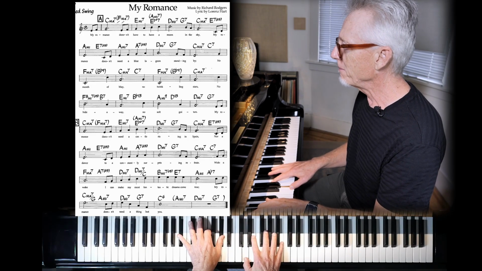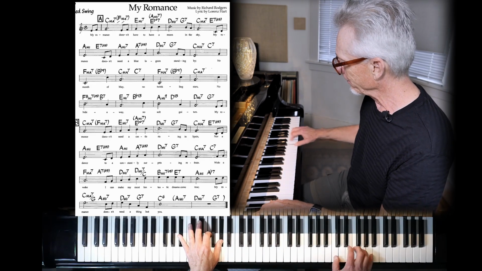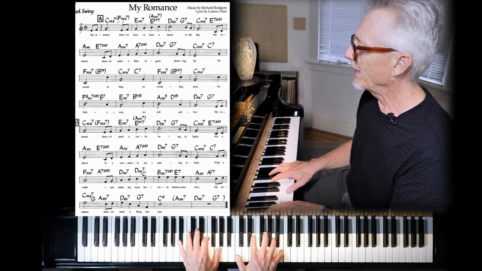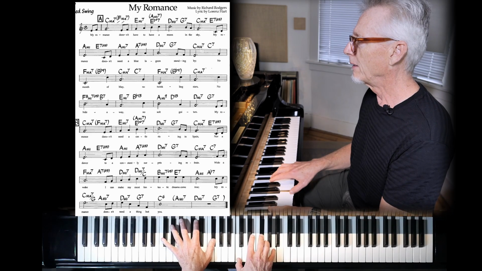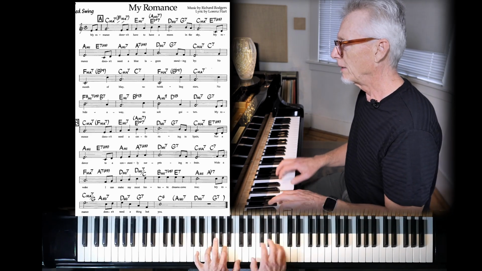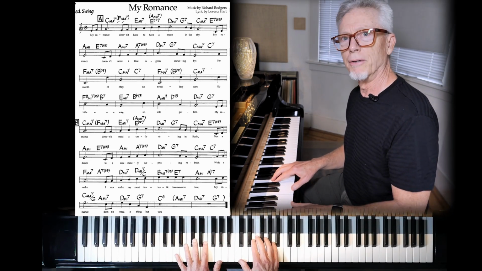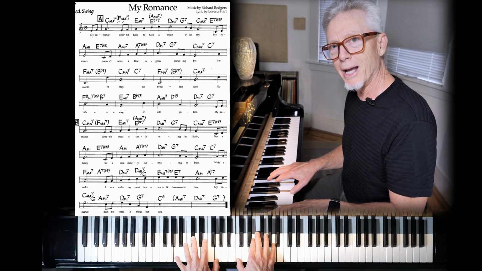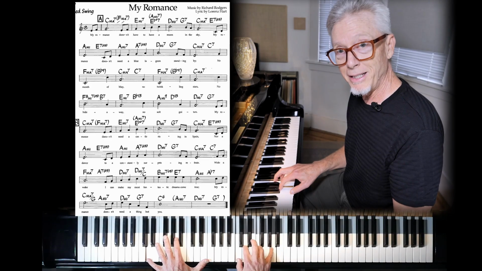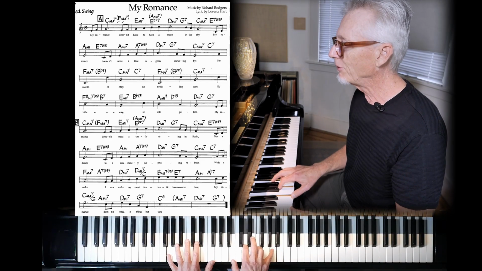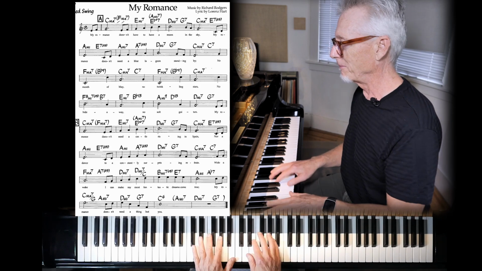E minor 7, B flat 13, and now a 2-5. Really a circle of fifths around the harmonic highway. A minor 7, D7, D minor 7, G7. Let's go on to the B section.